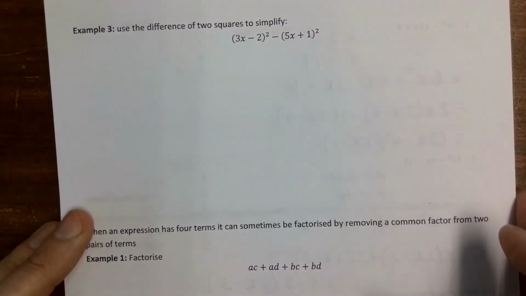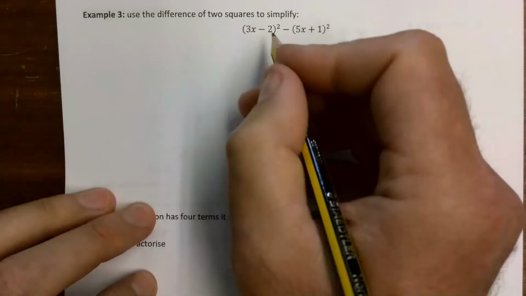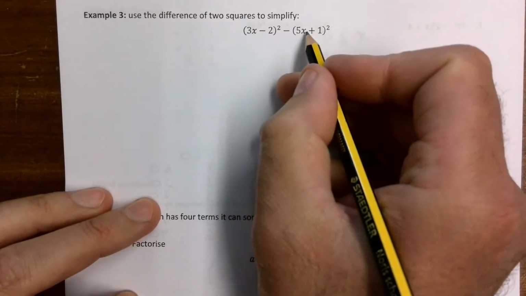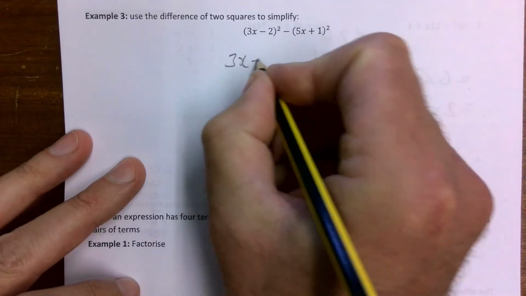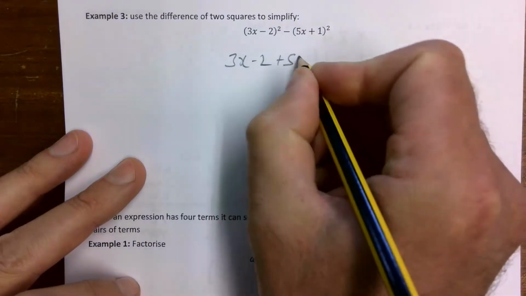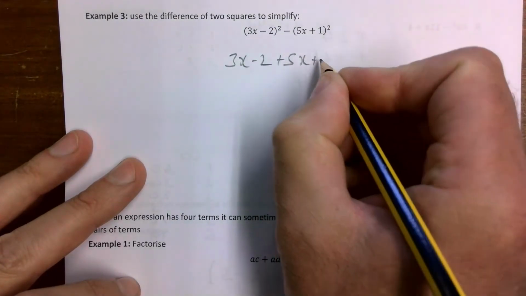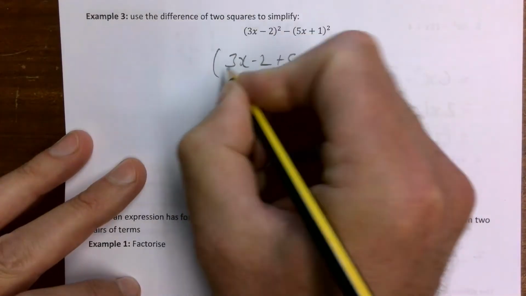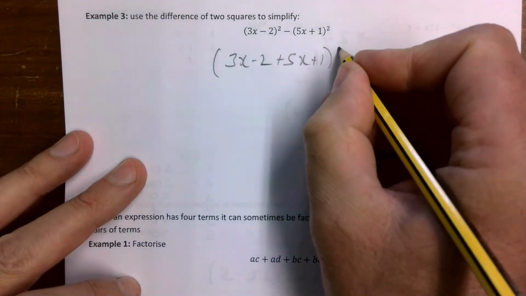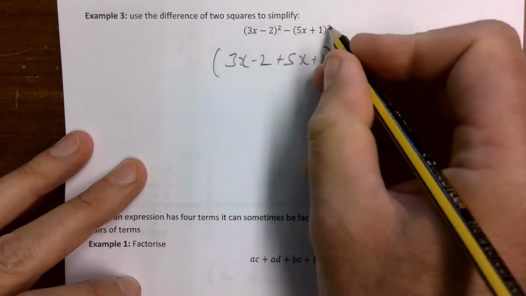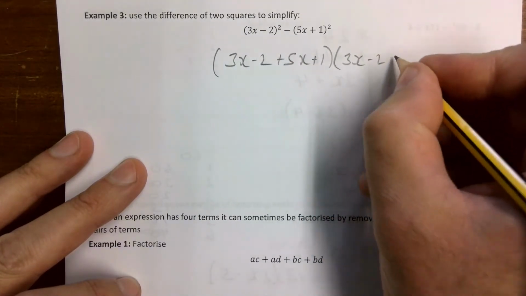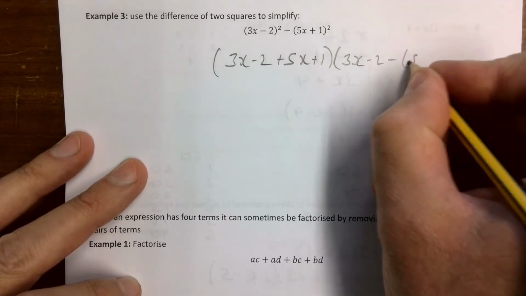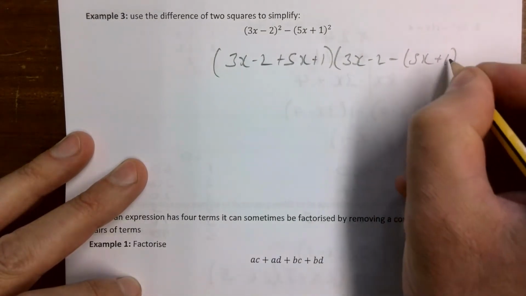Next page then. Use the difference of two squares to simplify this. So this is our a and this is our b. So it's going to be a plus b upon a minus b. So it's going to be 3x minus 2 plus 5x plus 1, all upon them, but we're going to subtract them, so 3x minus 2 take away 5x plus 1.